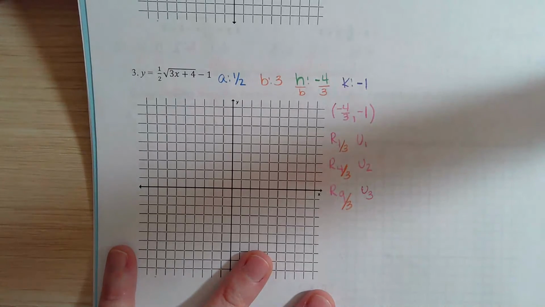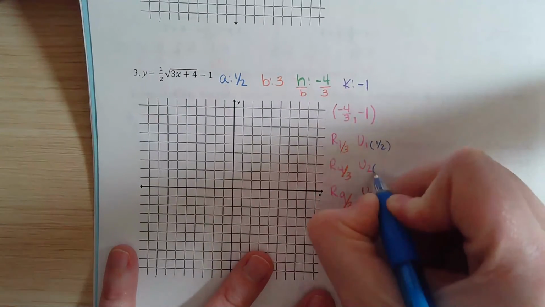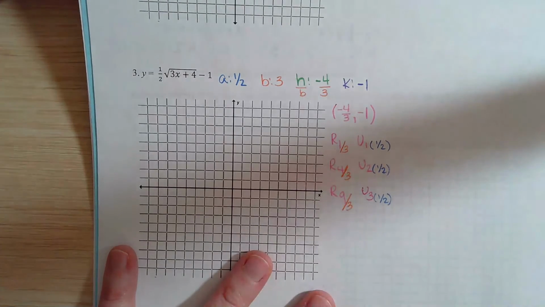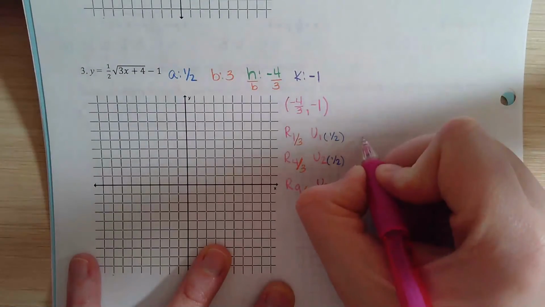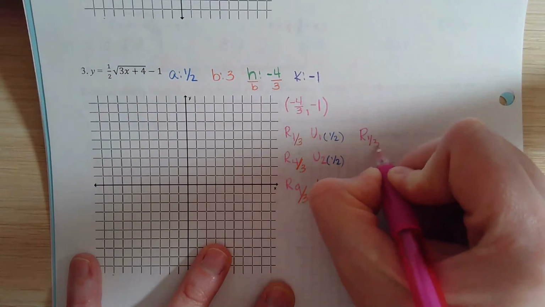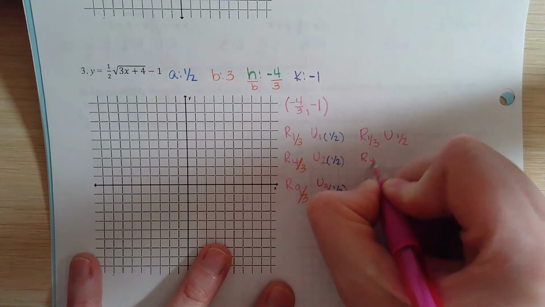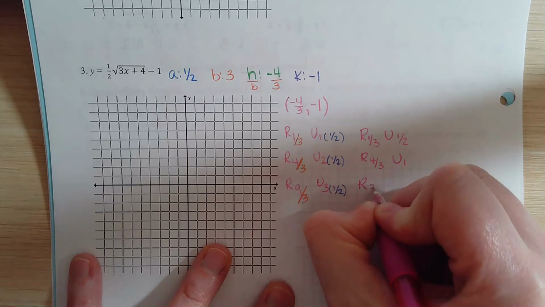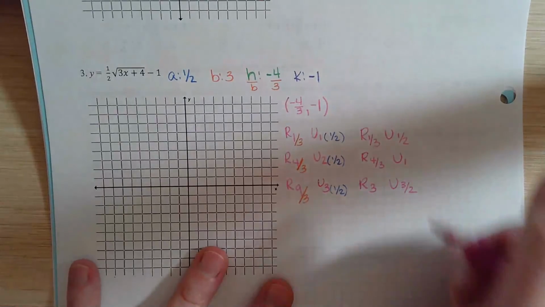On my rights, multiply by my a's of 1/2 on my ups. So the rules that I would be graphing are right 1/3, up 1/2, right 4/3, up 1, right 3, up 3/2, or 1.5.